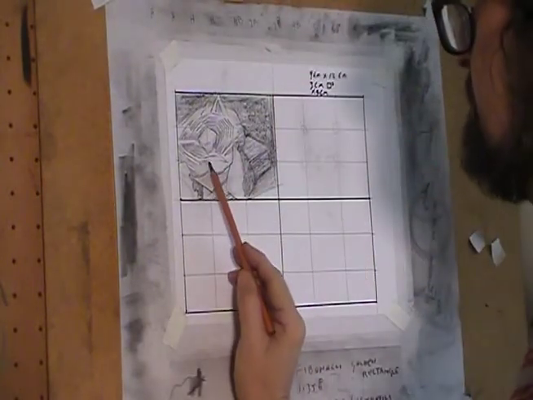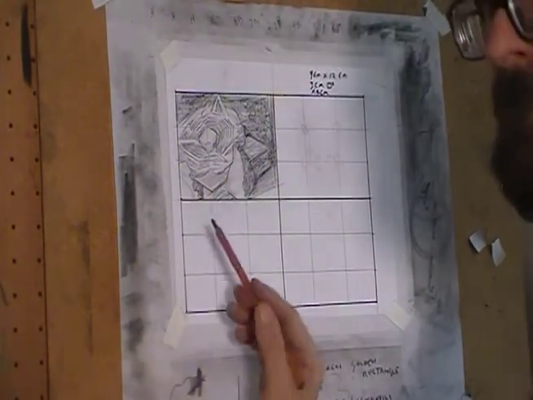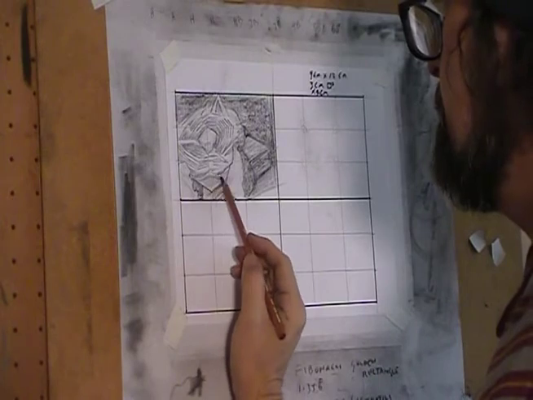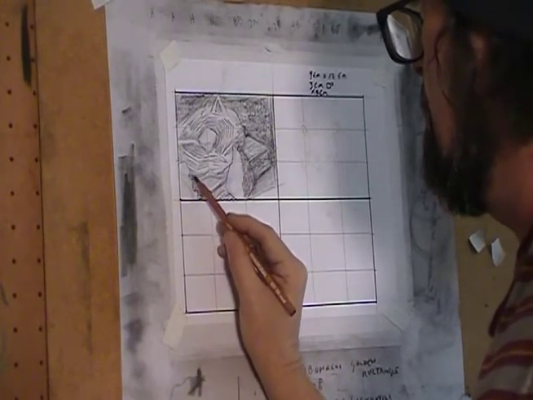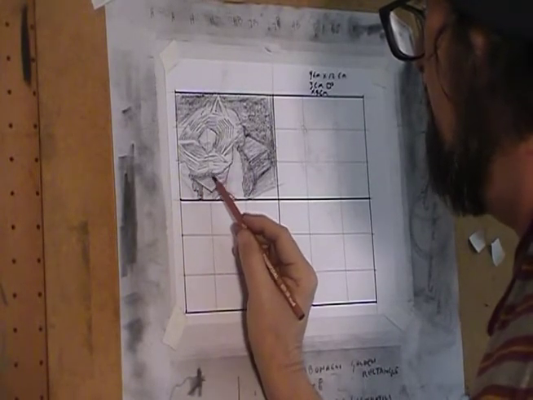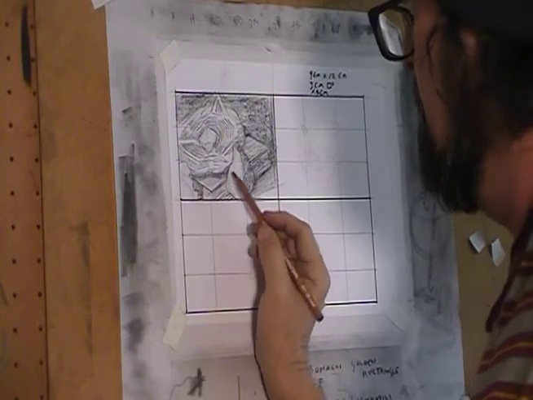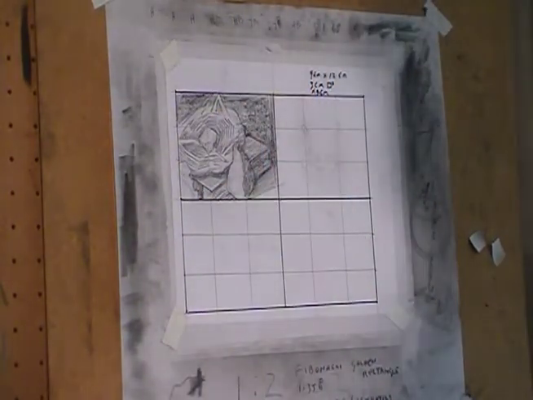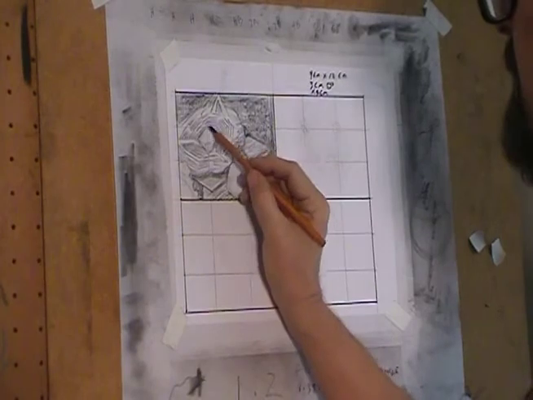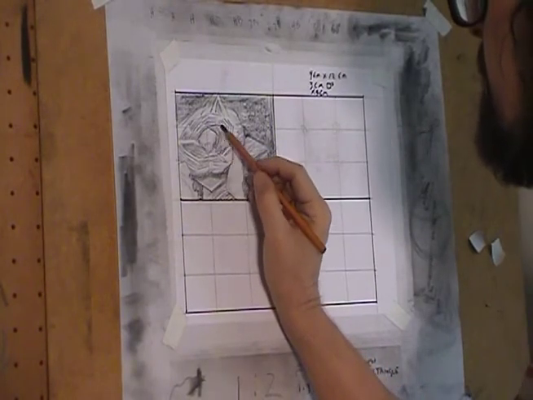Let's see. You might find some interesting ways of expressing your ideas through these more simplified drawings, very abstracted attempts by yours truly.